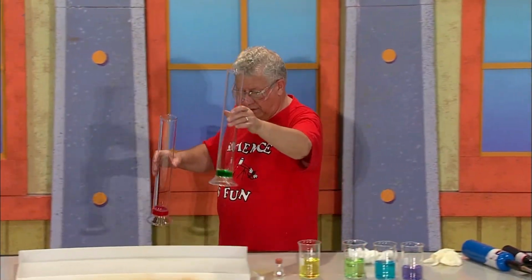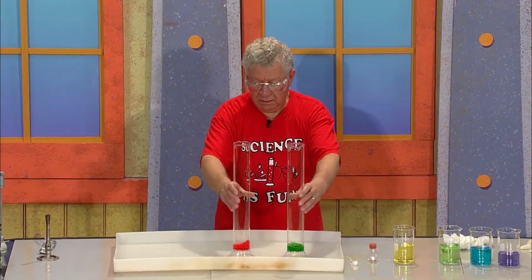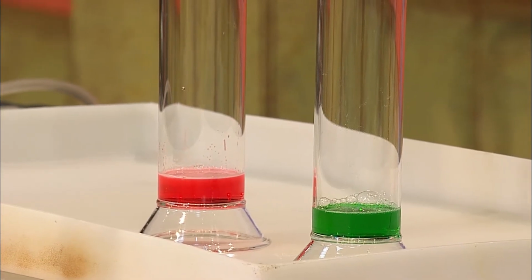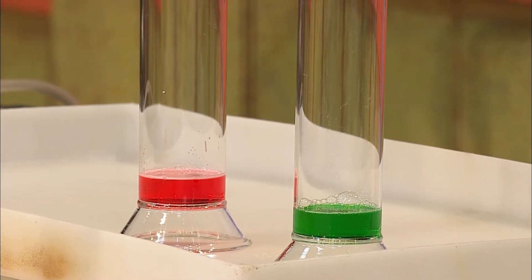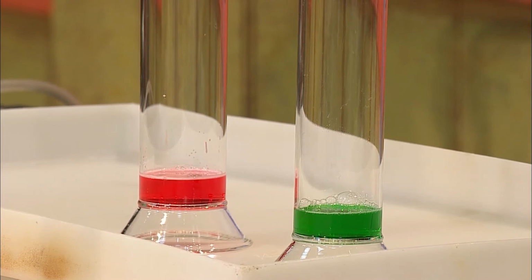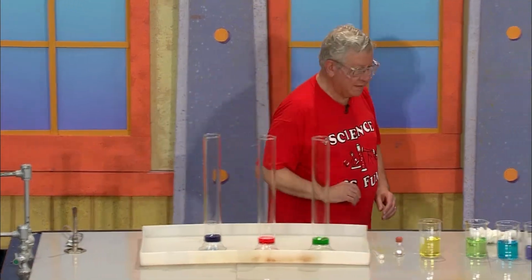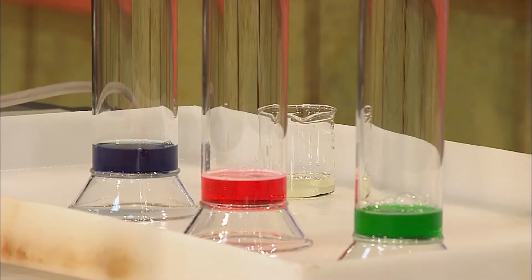Here is a green liquid. Here's an orange liquid. And I have a blue liquid. And I also have a small beaker with a lightly yellowish liquid.